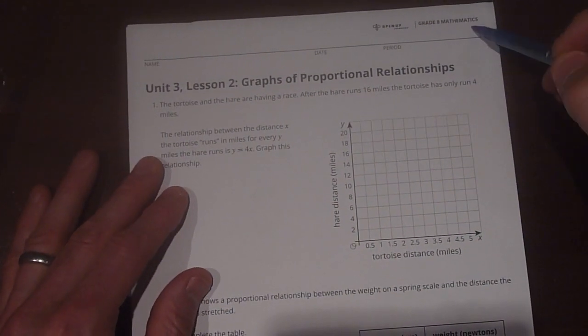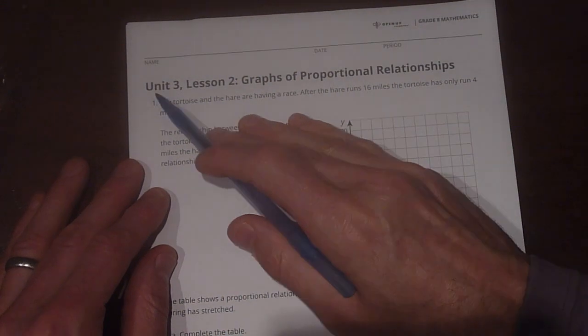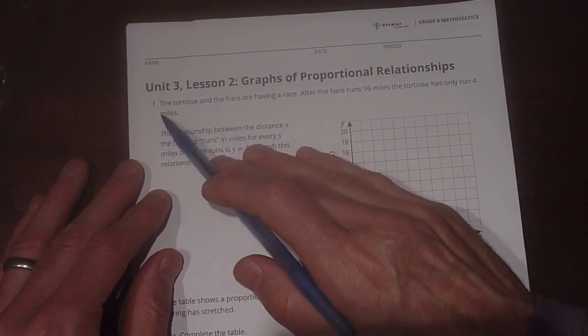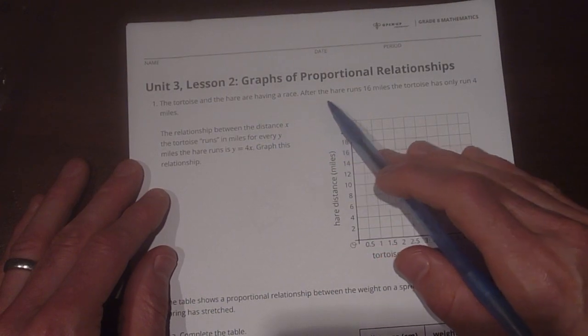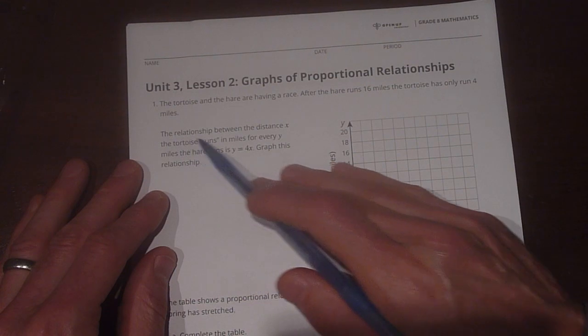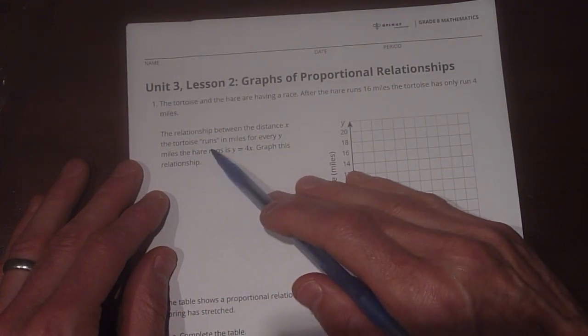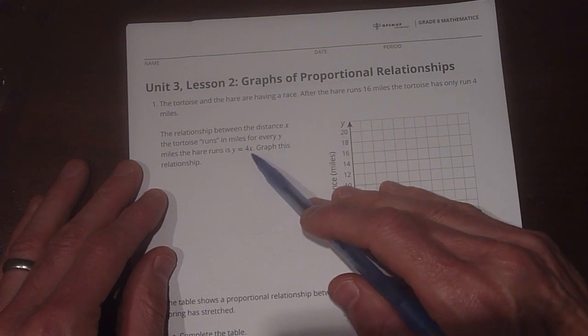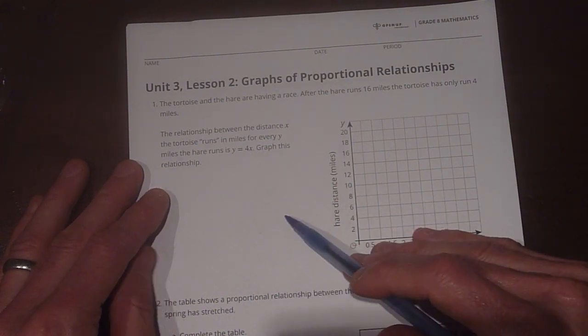We're going to be doing Grade 8 Mathematics of Open Up Resources. This is Unit 3, Lesson 2, Graphs of Proportional Relationships. Number 1 says, a tortoise and the hare are having a race. After the hare runs 16 miles, the tortoise has only run 4 miles. The relationship between the distance x the tortoise runs in every mile for y miles, and the hare runs is y equals 4x. Graph this relationship.